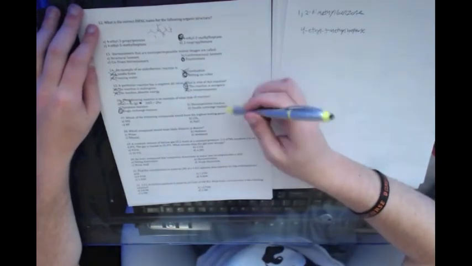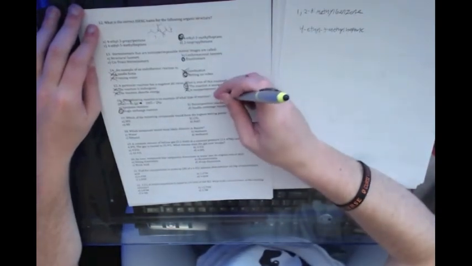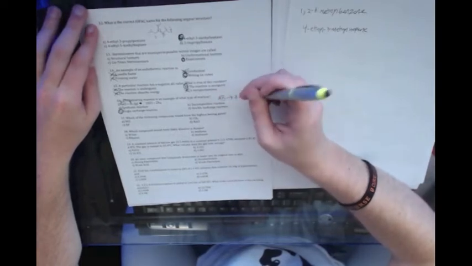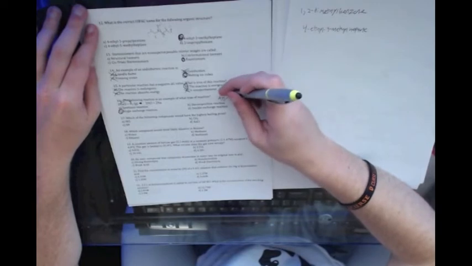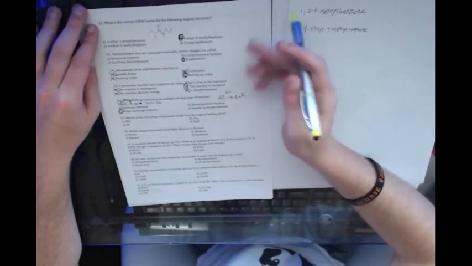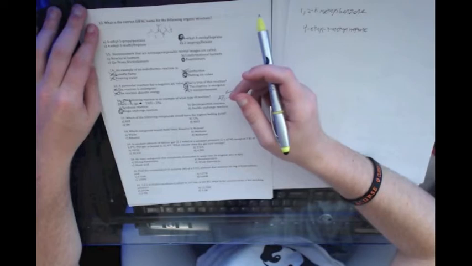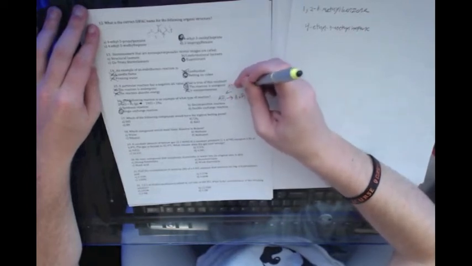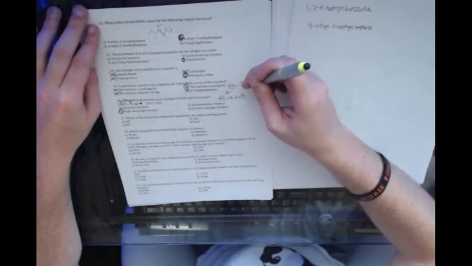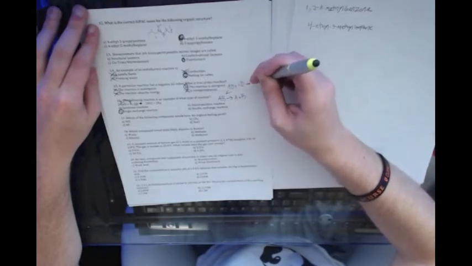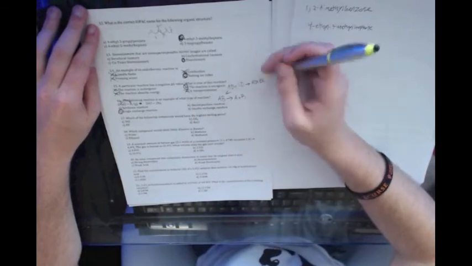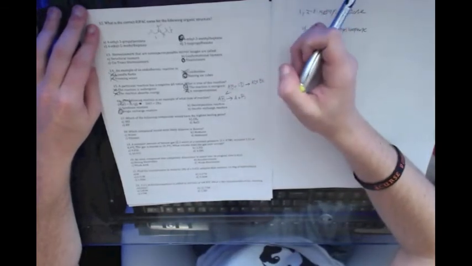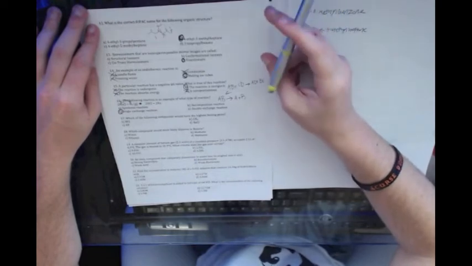Decomposition would be if you had something like AB breaking down into A plus B. Synthesis is that backwards, so A plus B yields AB. And then double exchange would be if you had AB plus CD yields AD plus BC, where both things swap out. But anyway, single exchange reaction. Hopefully that makes sense to everybody. It's not bad. But alright, on to 17.